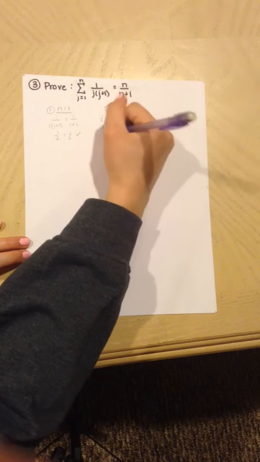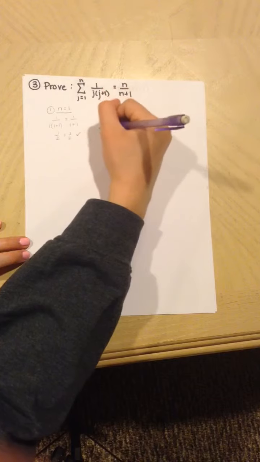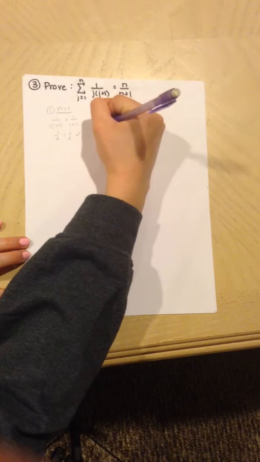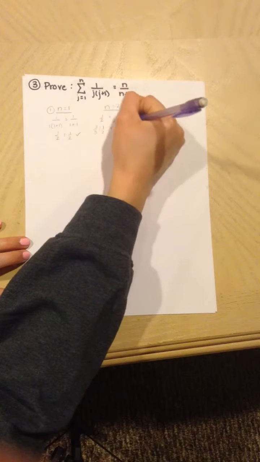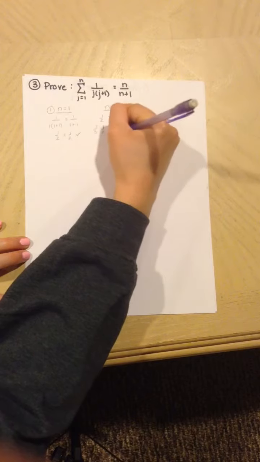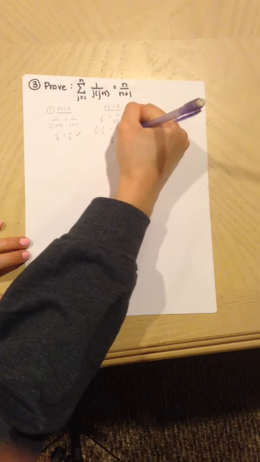Now a half plus a sixth, that's 3, same thing as multiplying by 3 over 3. So you get 3 over 6 plus 1 over 6 is 4 over 6, which reduces to 2 over 3. So you have 2 over 3 equals 2 over 3.